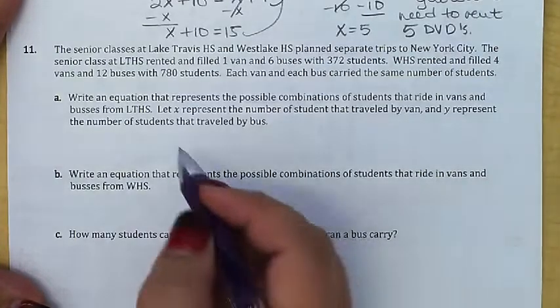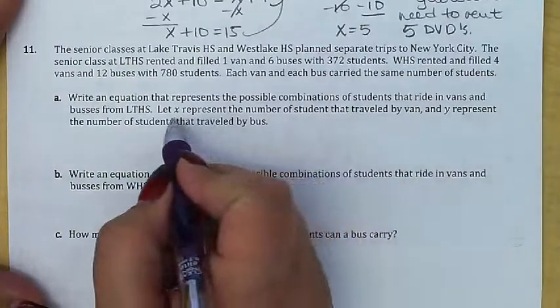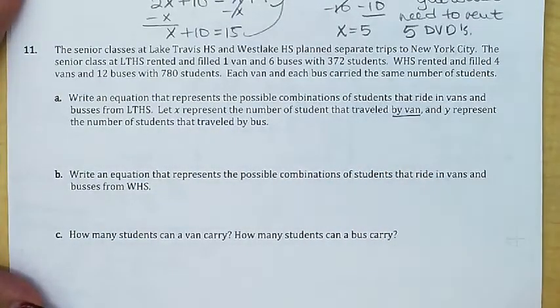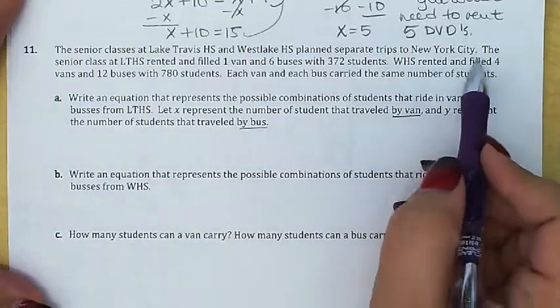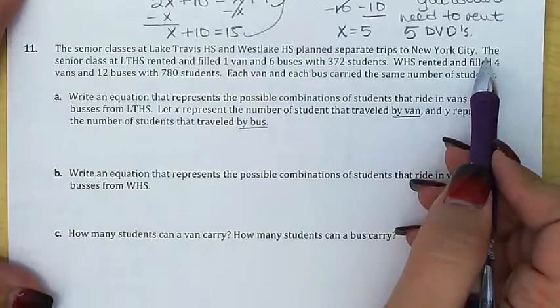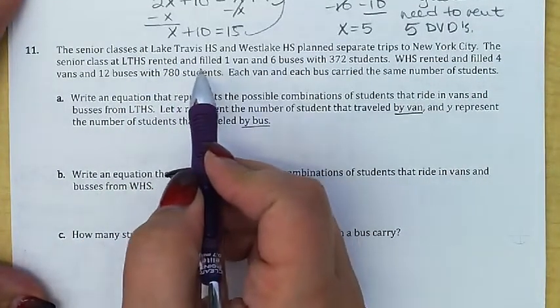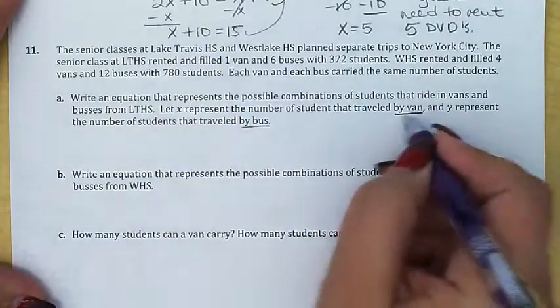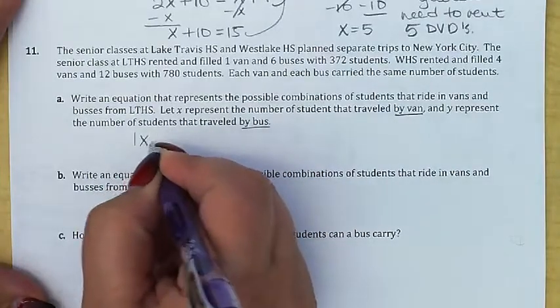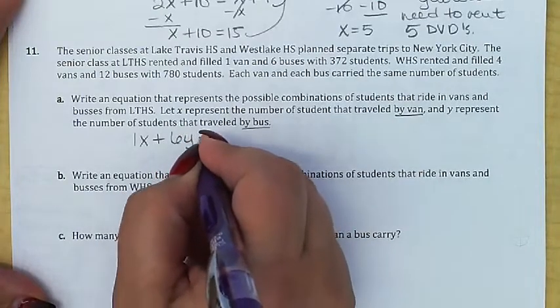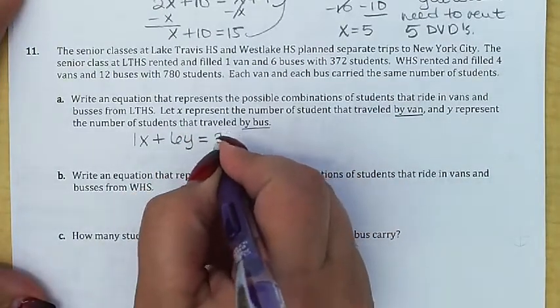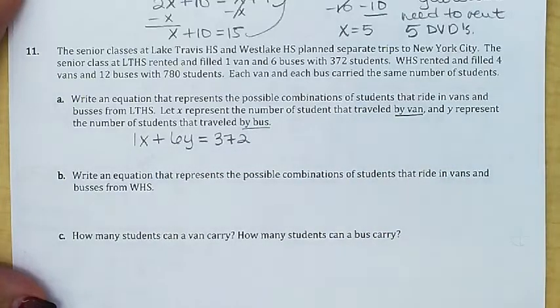LT. Okay, so let's talk about LT's equation. X is going to represent the ones that traveled by van, and Y will be our buses. Okay, so let's go back to the sentence that told us about Lake Travis, LT. So LT rented one van, so those are my X's, so 1X, and 6 buses, and that carried a total of 372 students. So that would be our linear equation.